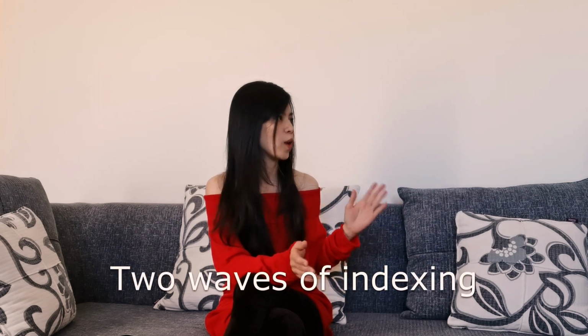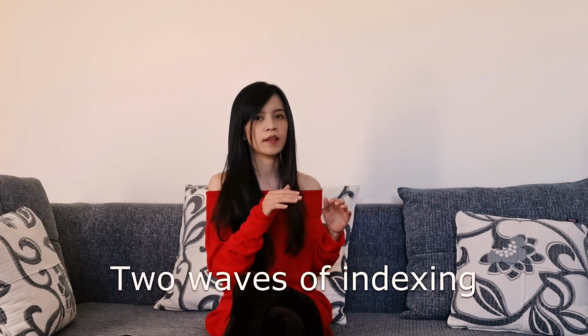For client-side rendering, Google will have two waves of indexing. The first wave is what you actually generated client-side, which is a lot easier. Googlebot just comes in and locates it.